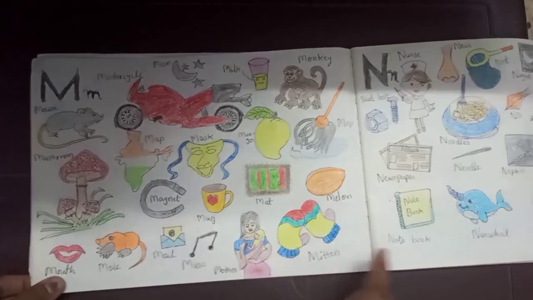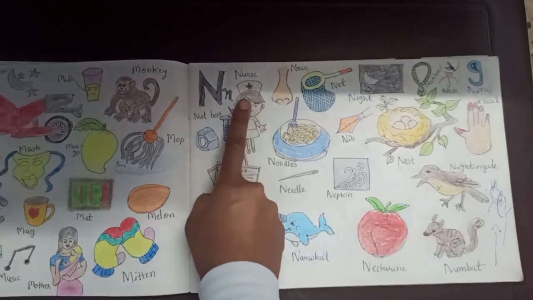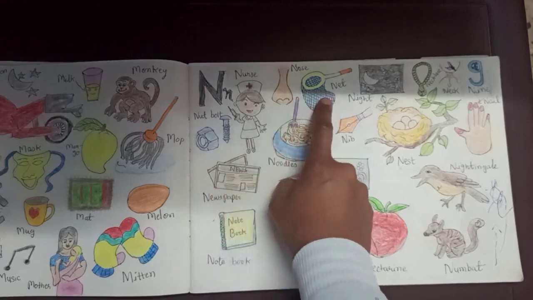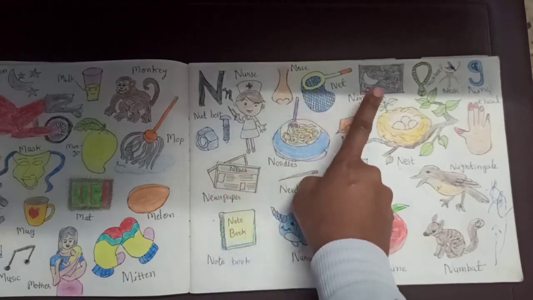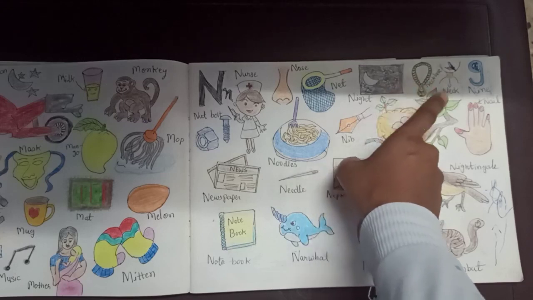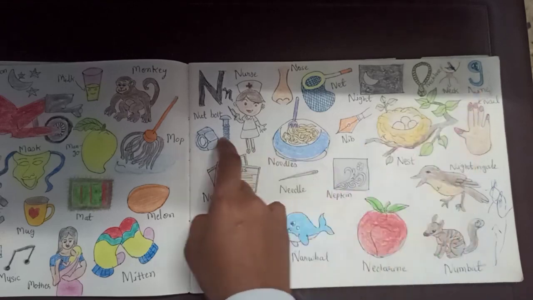Now N alphabet. N for nurse, N for nose. N for net, N for night. N for necklace, N for neck. N for nine, N for nut bolt.